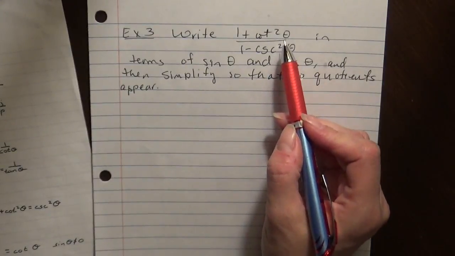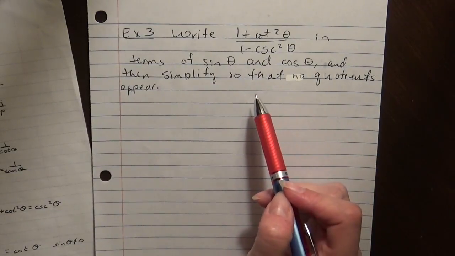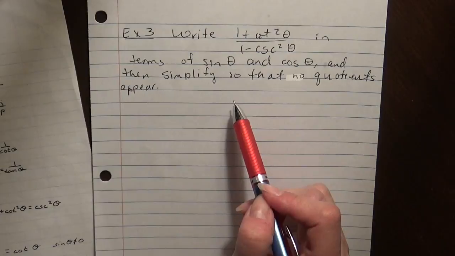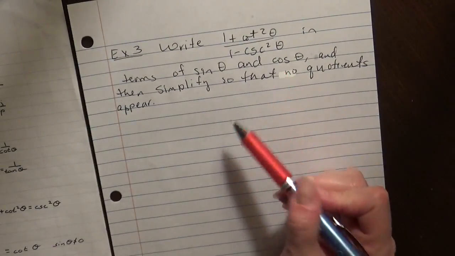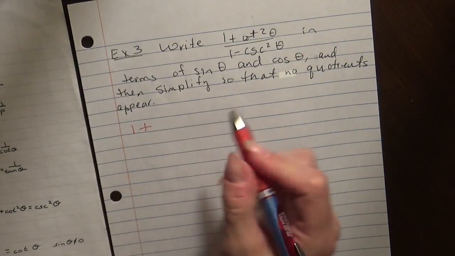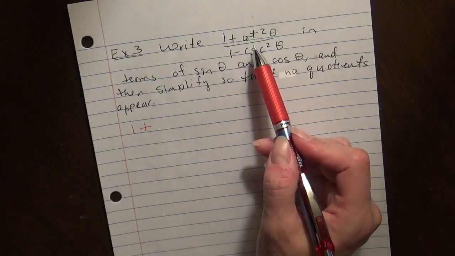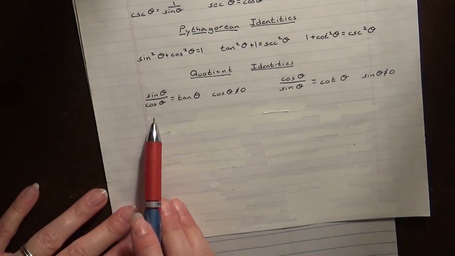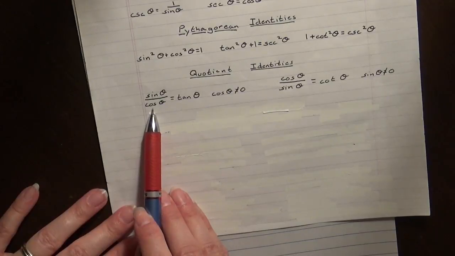Example 3, we're asked to write 1 plus cotangent square theta over 1 minus cosecant square theta in terms of sine and cosine, then simplify so that no quotients appear. So we have to write all this first in terms of sine and cosine. So we're going to say 1 plus, all right, what can I do with cotangent square theta? Well, I know that cotangent is equal to, well, let's look at this. All right, we know that tangent is sine over cosine. So cotangent would be cosine over sine, so we can put that in there.